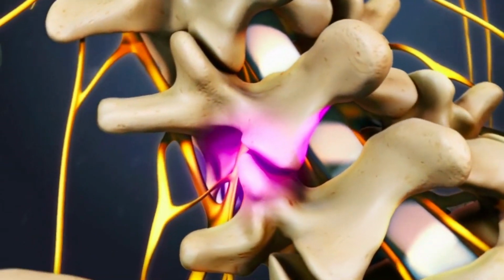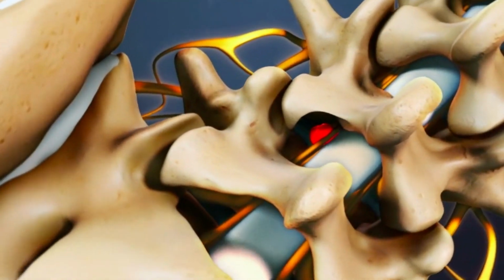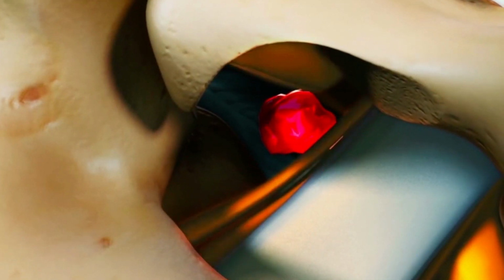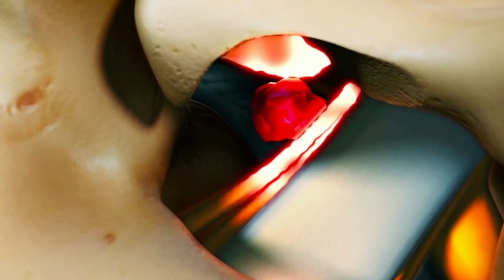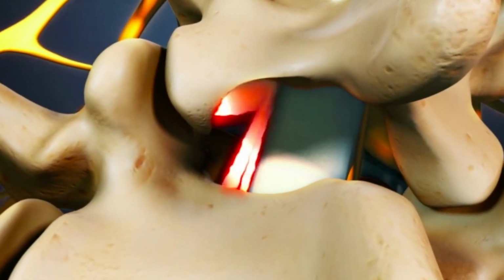Often, a small portion of the inside facet joint is removed both to facilitate access to the nerve root and to relieve pressure over the nerve. The nerve root is then gently moved to the side, and the disc material is removed from under the nerve root. Only the herniated portion of the disc is removed. The healthy portion of the disc is left intact.